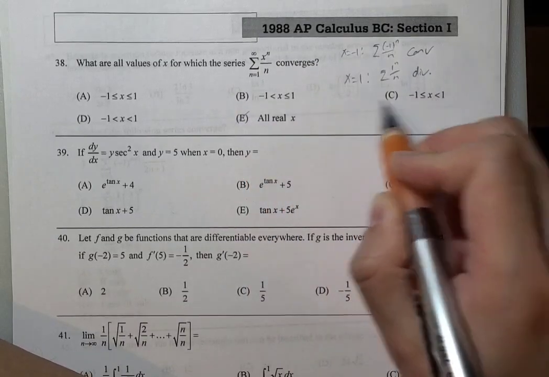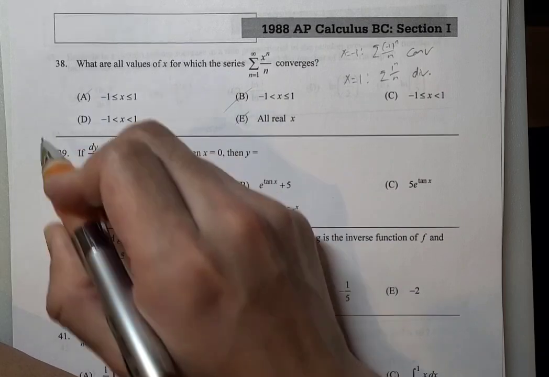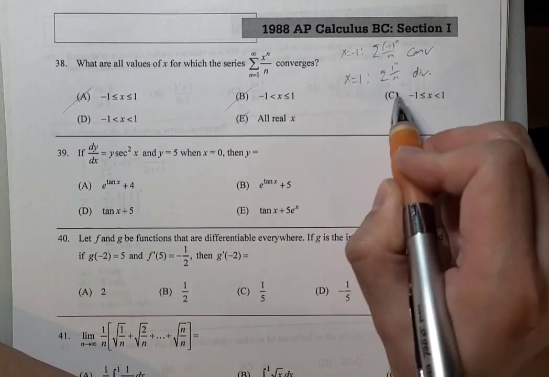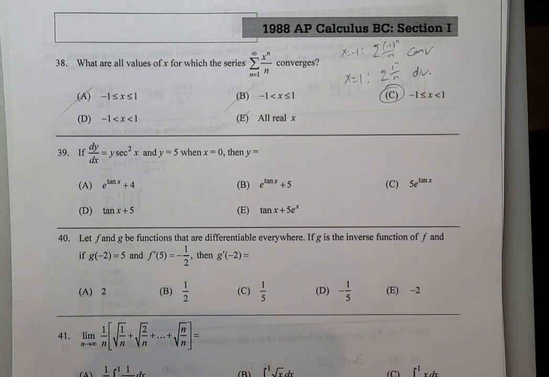So it's either C or D. It includes -1, so it should be C. Okay, let's move on. Let me double check real quick actually.